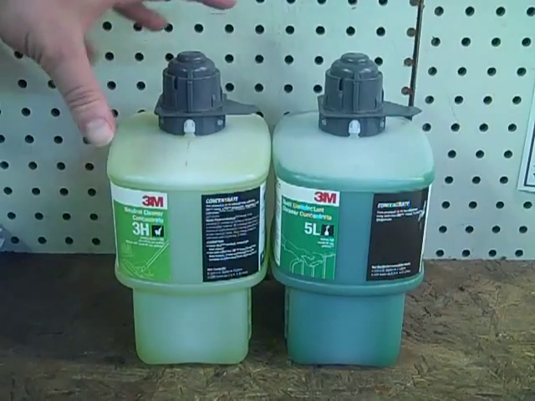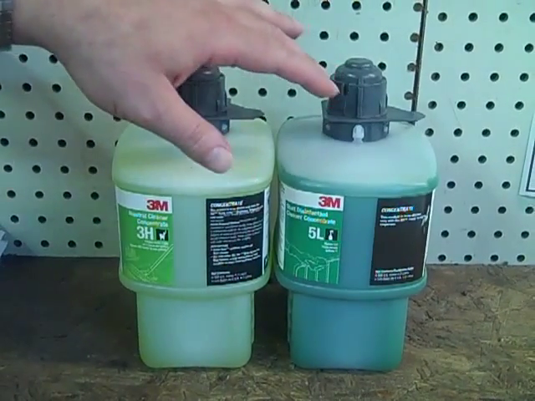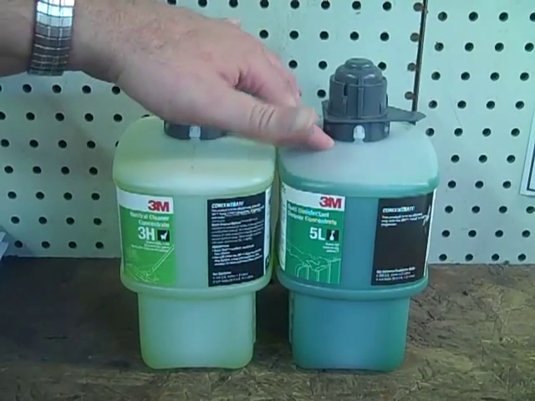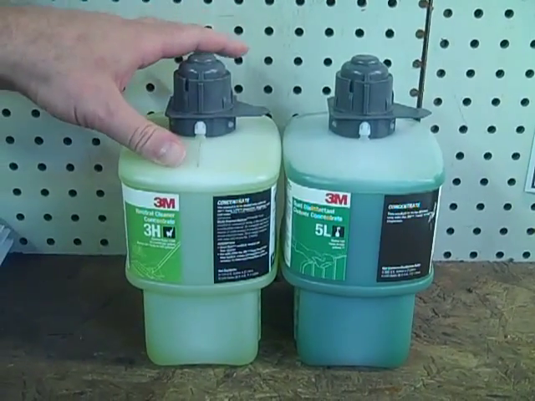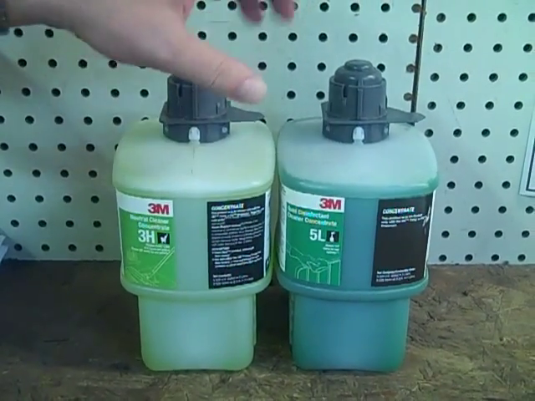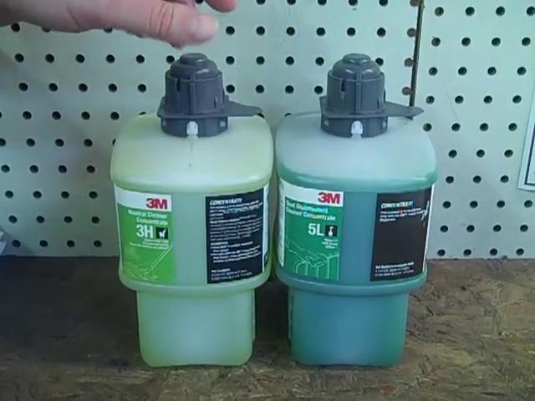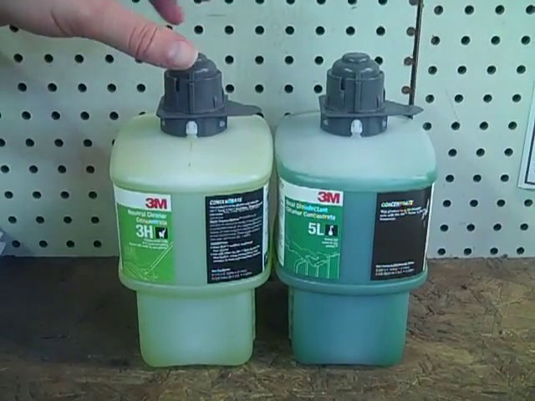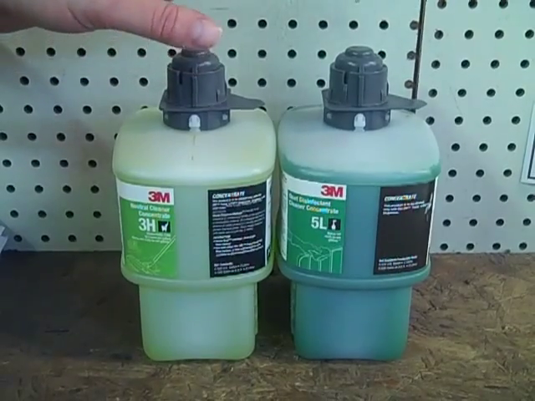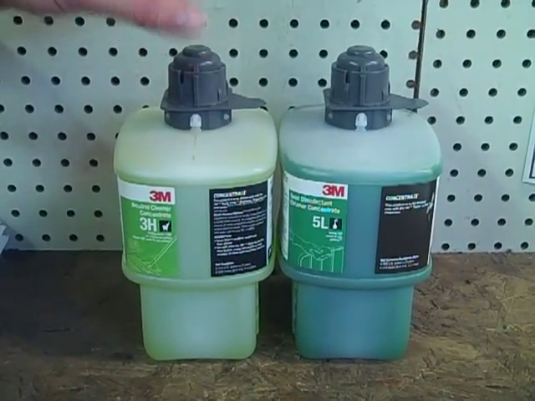The two products we're showing here are the 3H and the 5L. The 5L is your restroom disinfectant cleaner or your general purpose disinfectant. The 3H is your neutral floor cleaner to be used in your mop buckets and auto scrubbers. You will also have a number 34L, which is a low flow number 34. It's a hydrogen peroxide cleaner, which is your general purpose cleaner, which would take the place of your alpha HP.